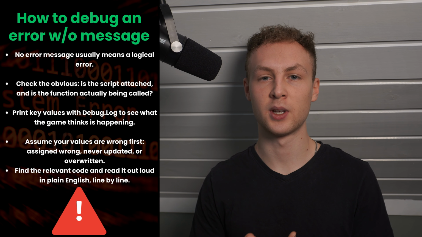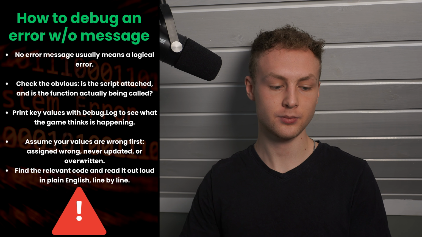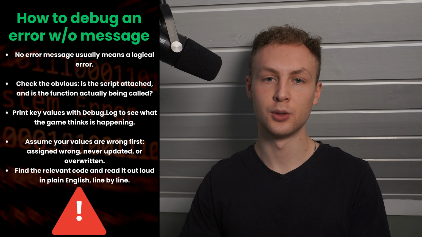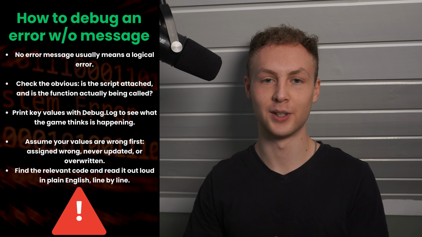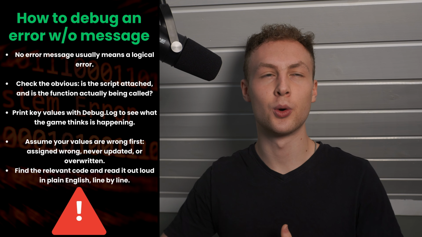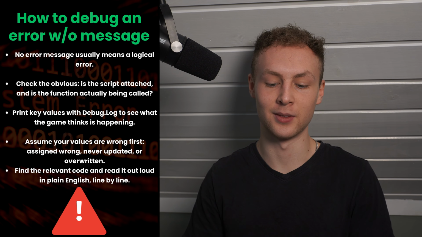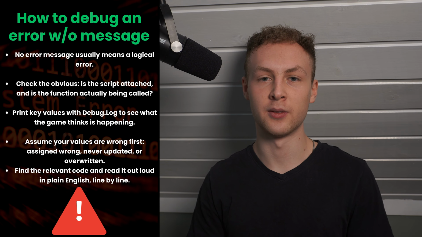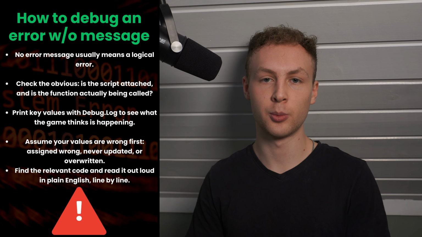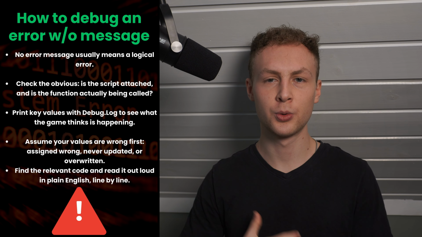Have I assigned the script? Have I called this function? So when you make a function, do you actually call it, or did you just write it and it's never called? Also, as I said, go through the if statement. So for example, do I have the correct angle brackets? Do I have the correct operator? Do I have the or operator? Do I have the and operator? Do I compare the right variables, for example? Go through this if statement.